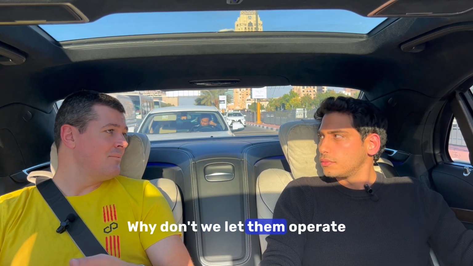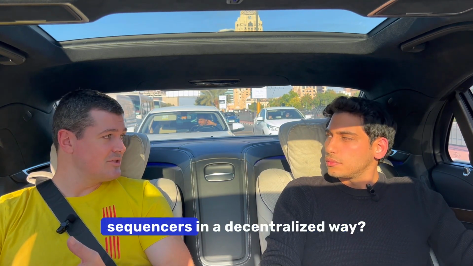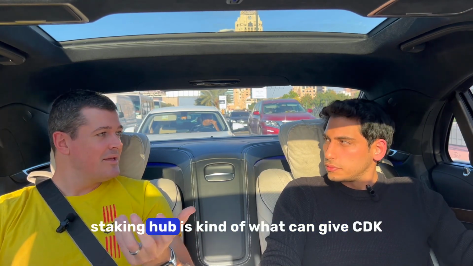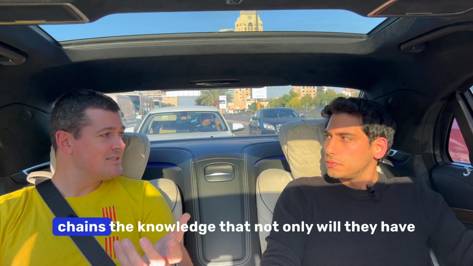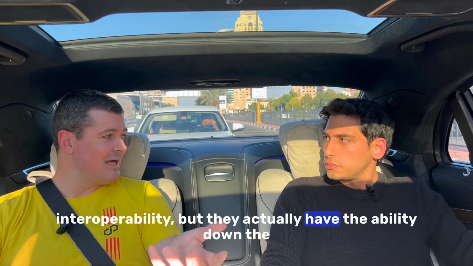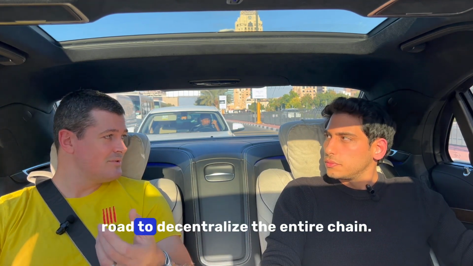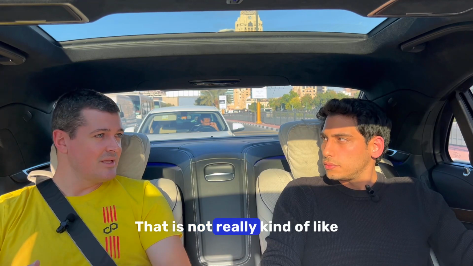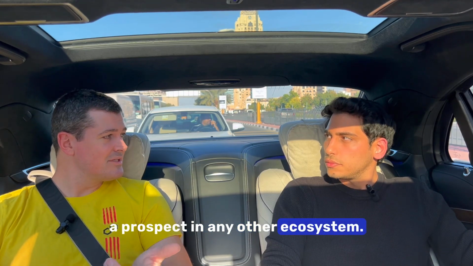Why don't we let them operate sequencers in a decentralized way, provers? And so that staking hub is what can give CDK chains the knowledge that not only will they have interoperability, but they actually have the ability down the road to decentralize the entire chain. That is not really a prospect in any other ecosystem.